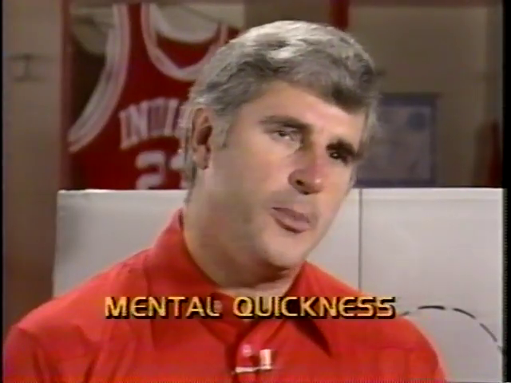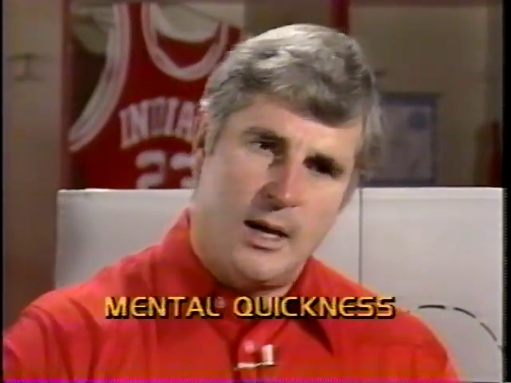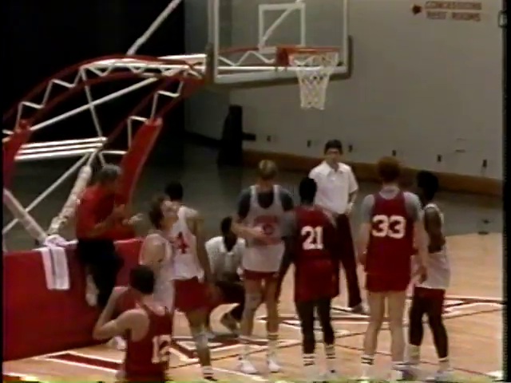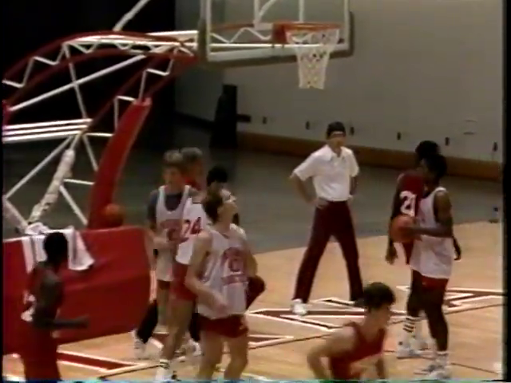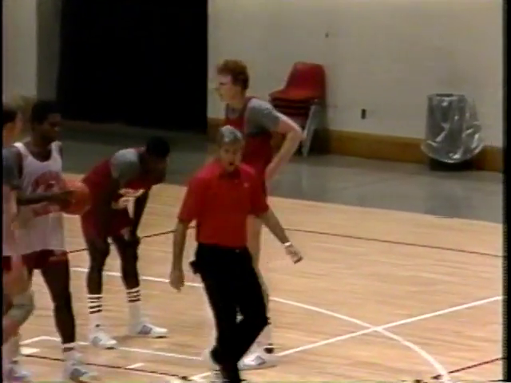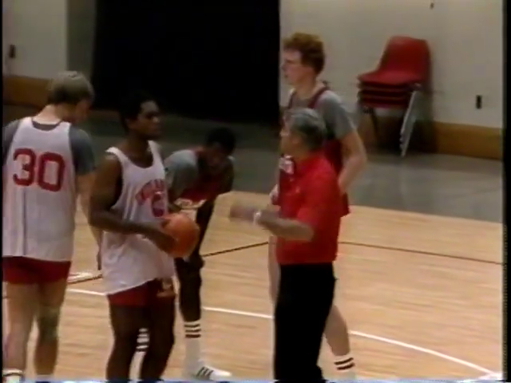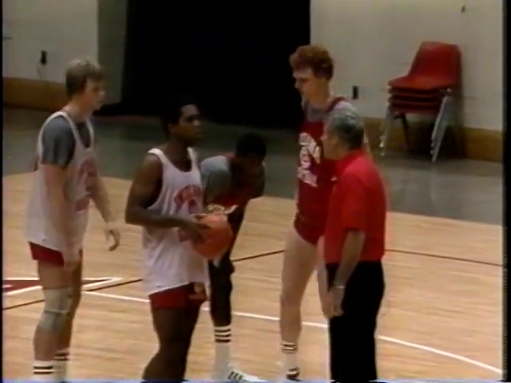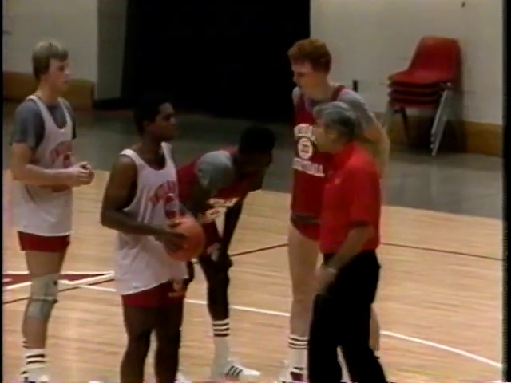Everything you're doing in practice has got to be geared to making your team quicker, mentally and physically. Hold it. Tracy, that's just what I'm saying. You made no look to block out. Tracy, you don't think at all. You made no look to block out. You had two guys over there. All you did was look at the shot. Winston goes right by you, gets the rebound. You didn't look over here to see who I can go block out.